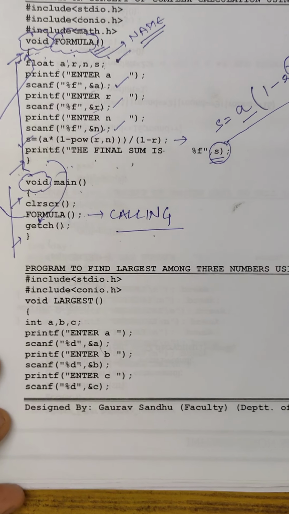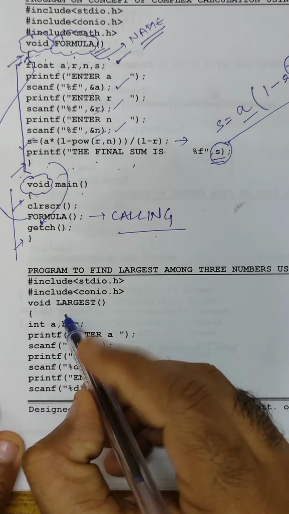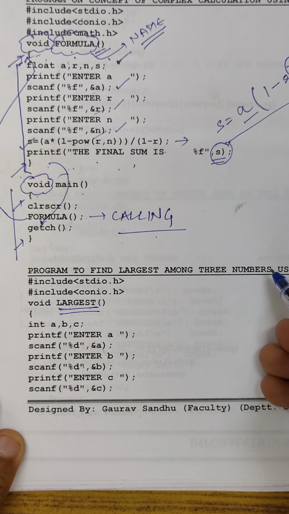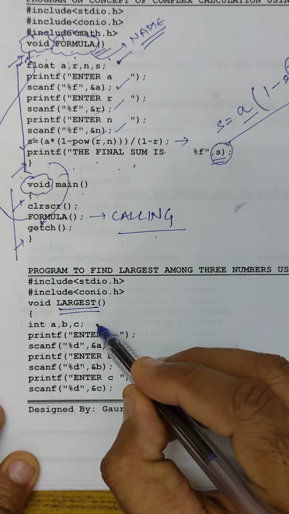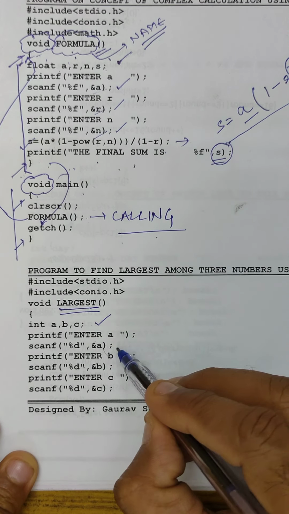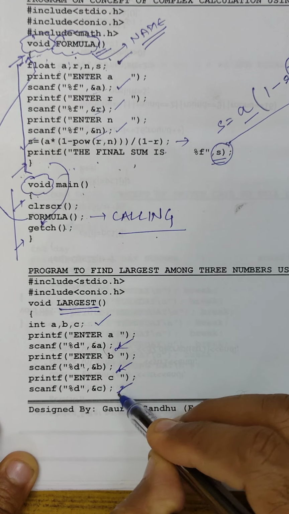Another program based on function. Now the name of the function changes to largest. First of all, it declared three variables. It asked for three values from the user.